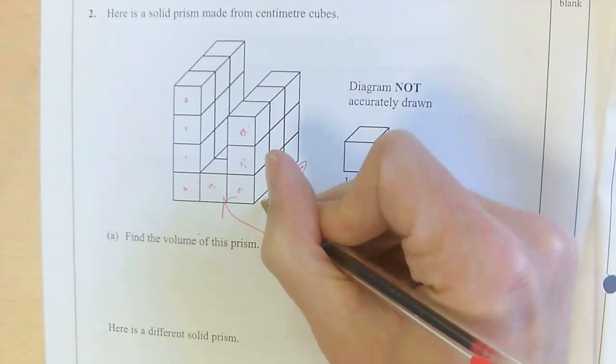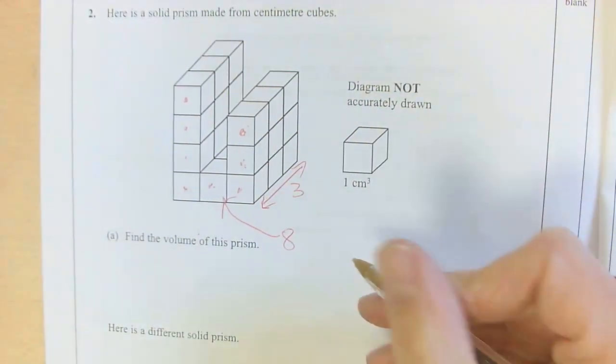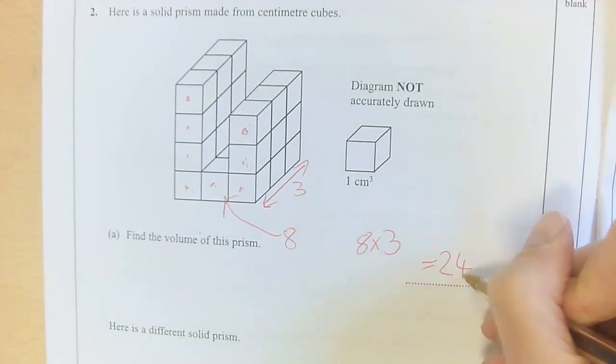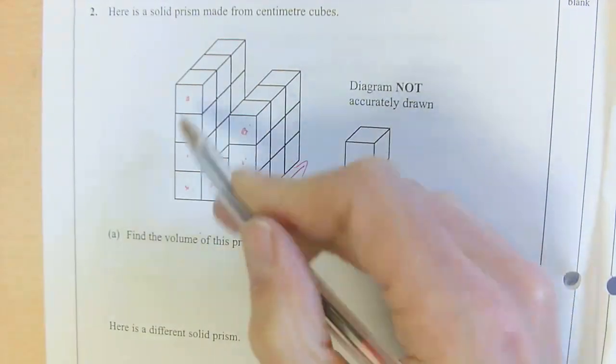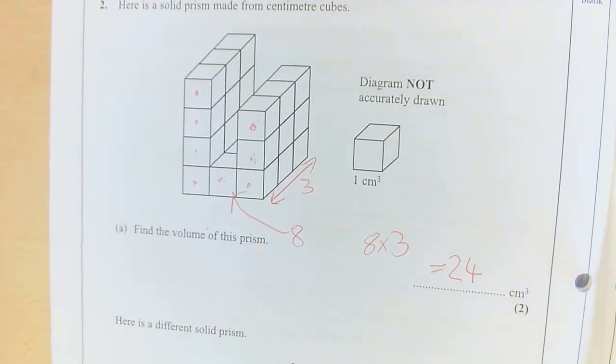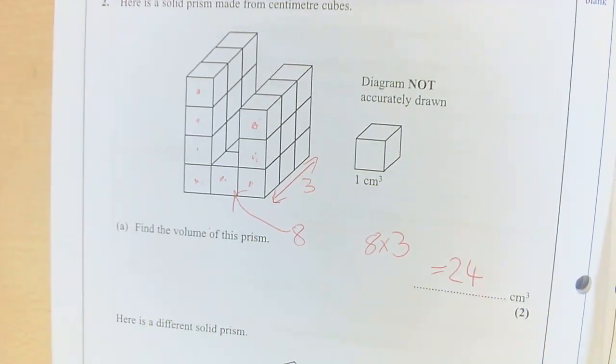And then we'll multiply that by how deep that is. So that is 1, 2, 3 deep. So we're going to have 8 times 3 equals 24 centimeters cubed. So effectively it's 8 there, 8 in the middle, and 8 at the back. Okay, next up.